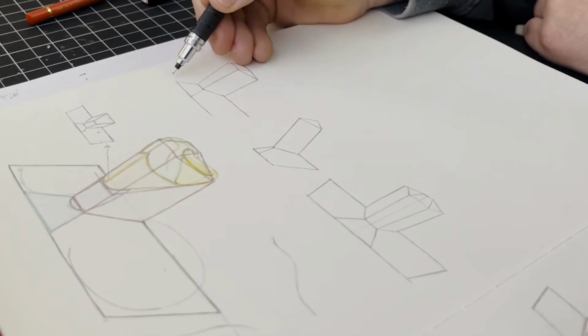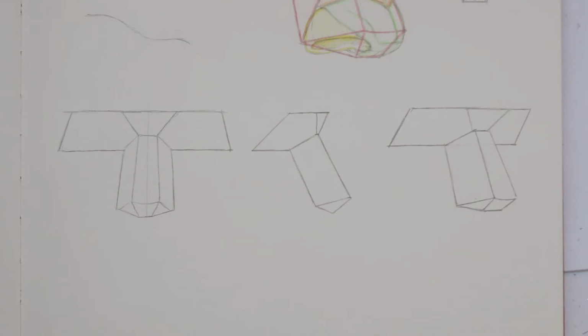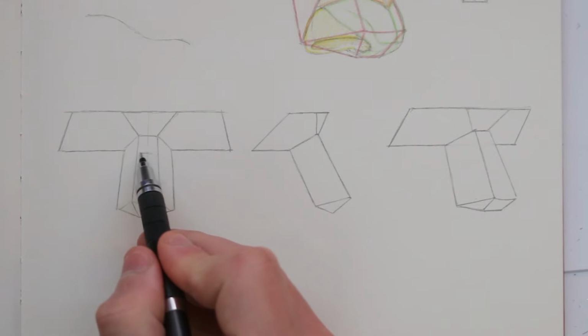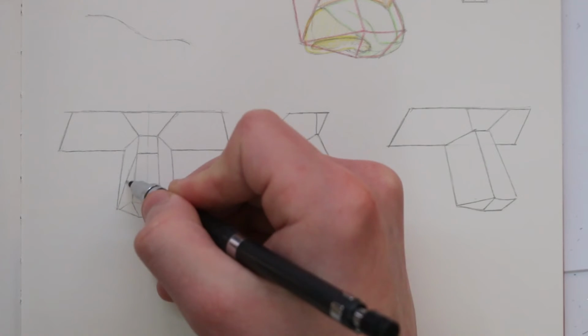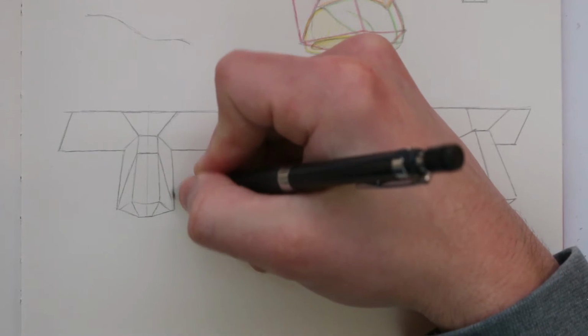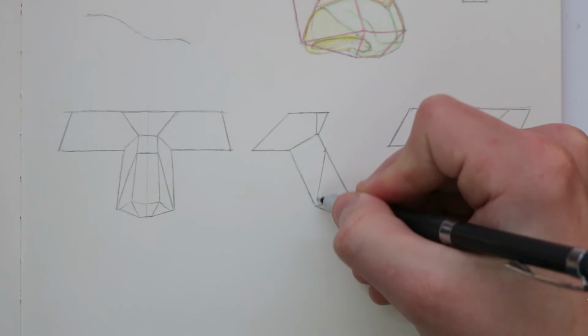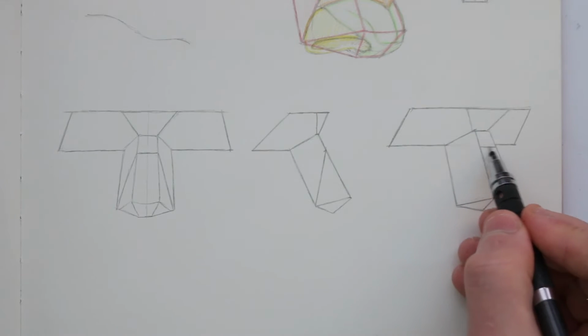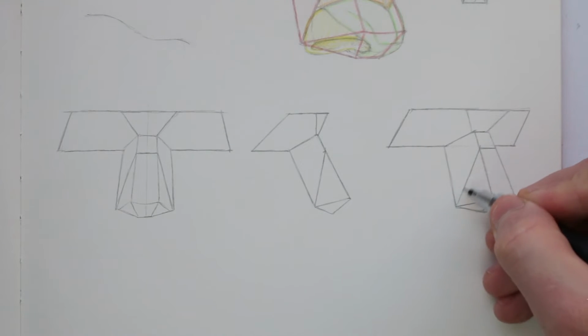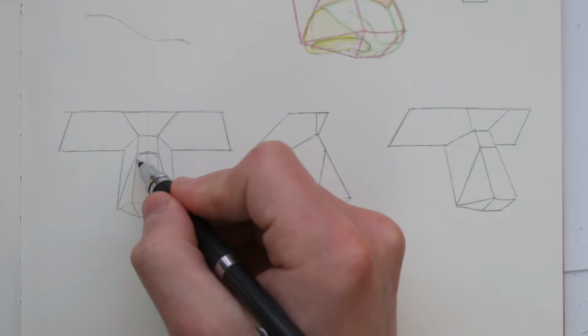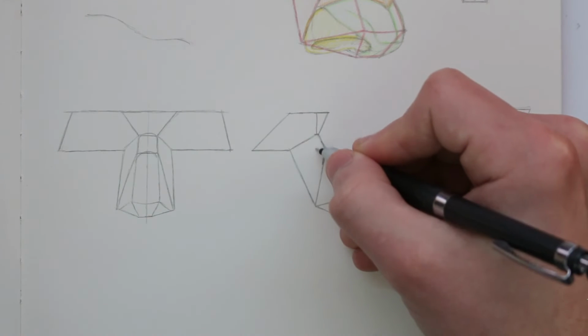Once I have these planes drawn out, the next step is to outline the nasal aperture by taking a line across the front of here. This is the bottom of the nasal bone, and then a line down to the corners like so. From here I can then draw in the nasal bone.